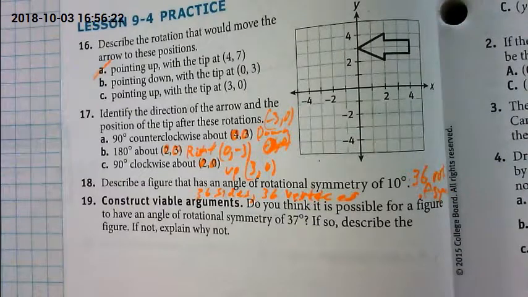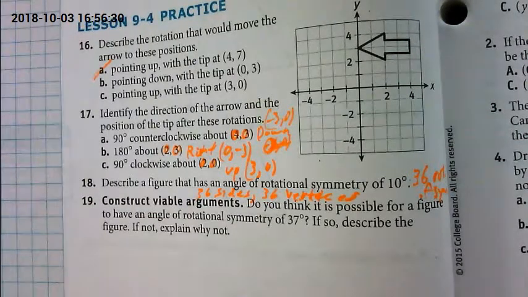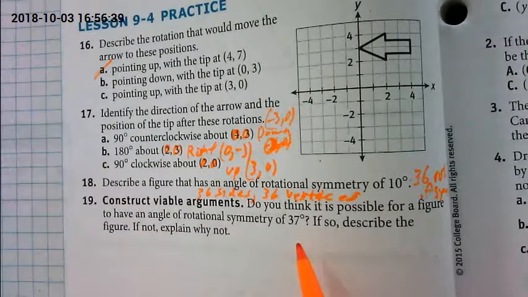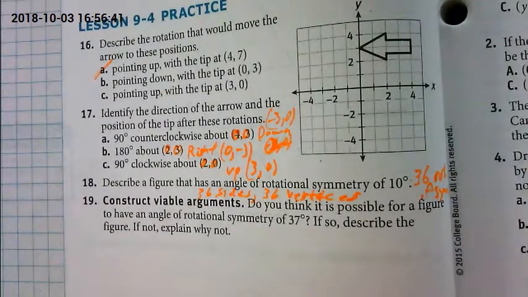Anybody got an idea? Well, okay, it does have to have more than one rotation, because your degree has to be under 360. So that's true. But there's something else.